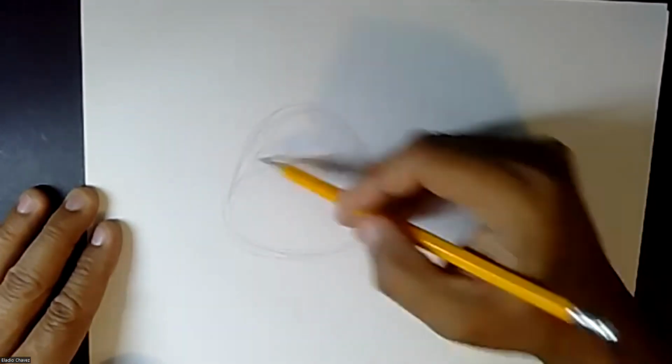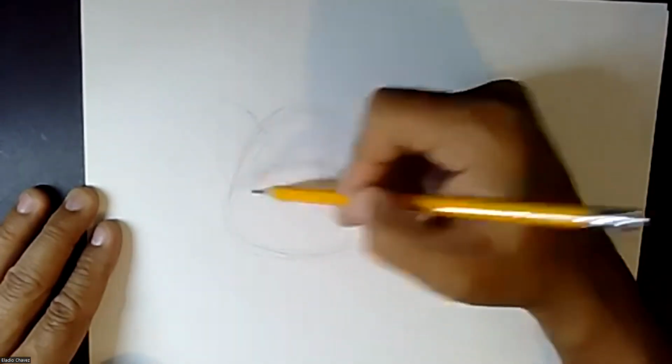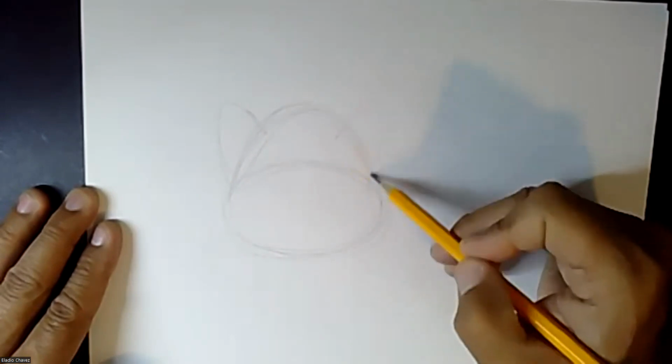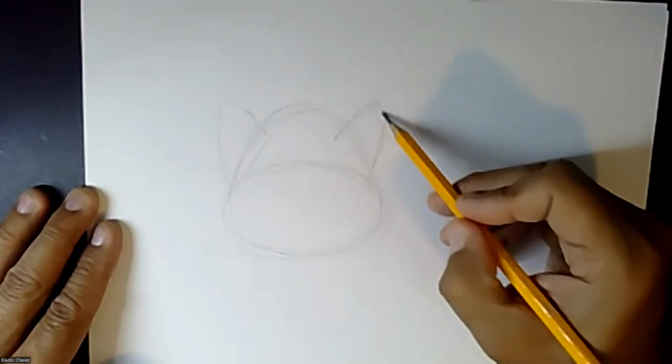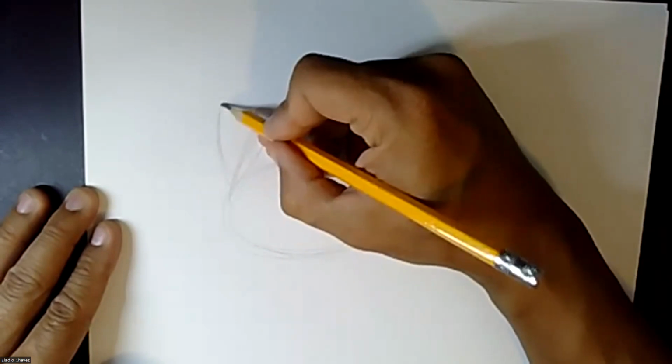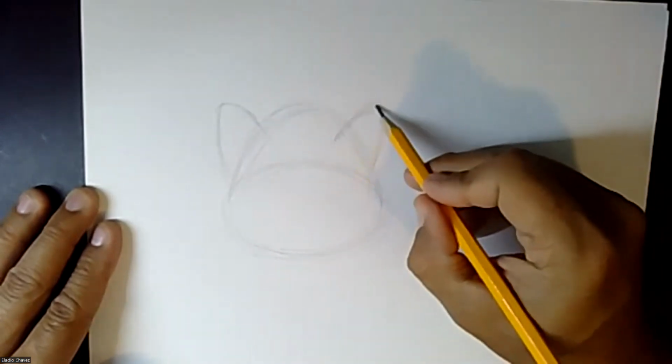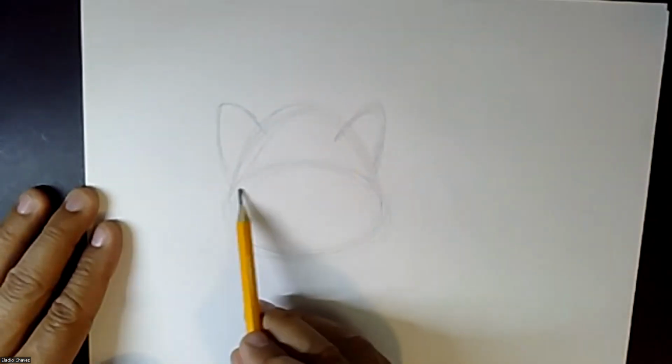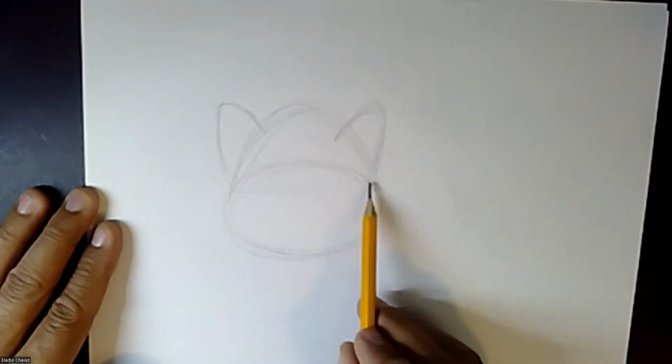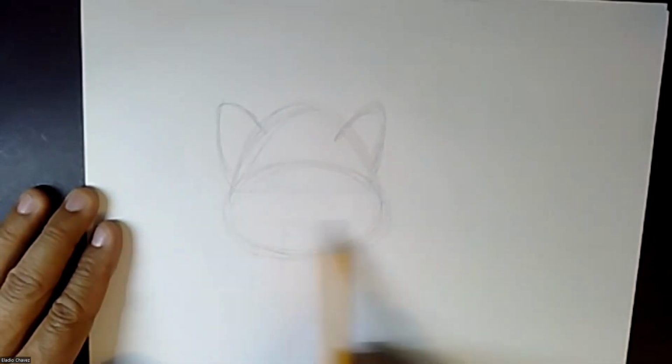So we got the oval shape. We got the shape of the top of the head. And we've got one ear. Another ear. And these ears are kind of like almost football shapes, rounded football shapes. Right in there. Let's see. Right in there.